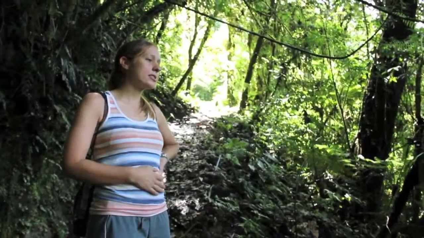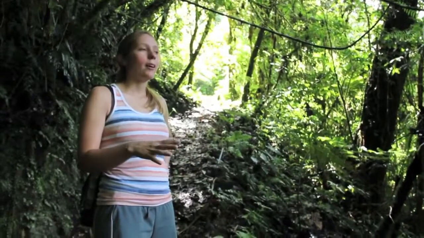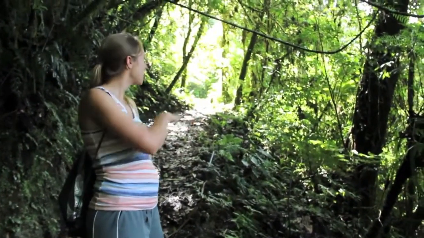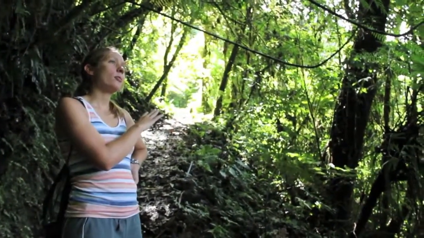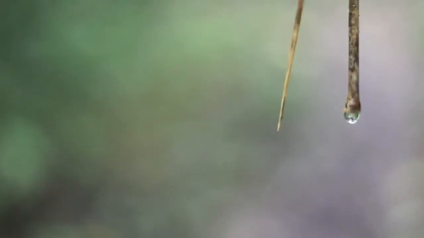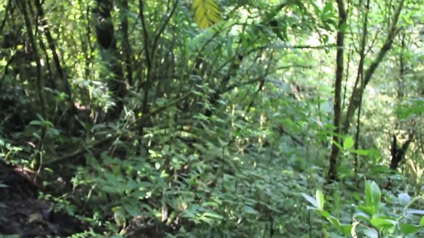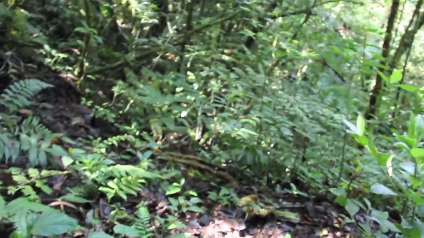Right now, I think we're still in the biological station's property, and then we'll keep going up and we'll reach the cloud forest, and then we'll get into the Monte Verde reserve, and yeah, it's just a complete change in ecosystem up there.